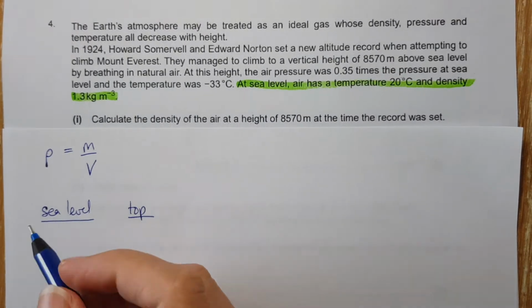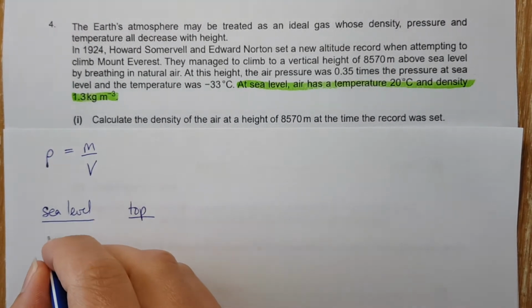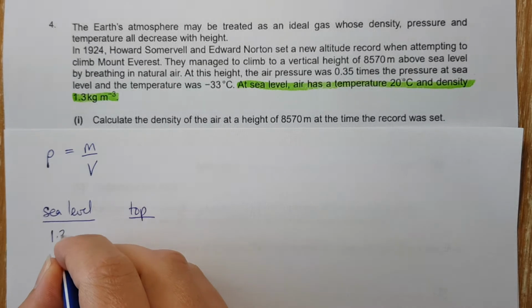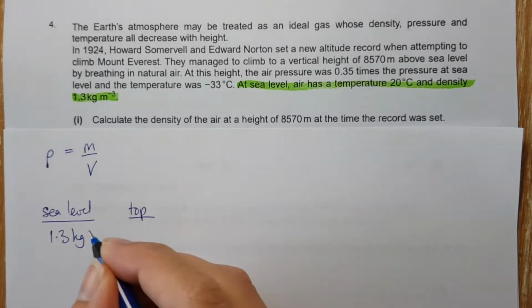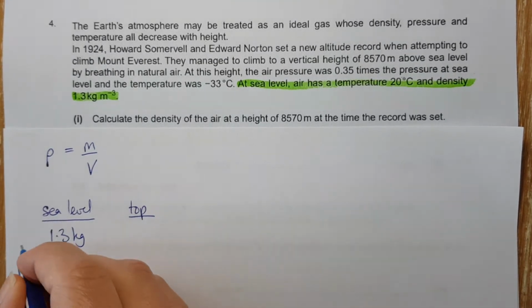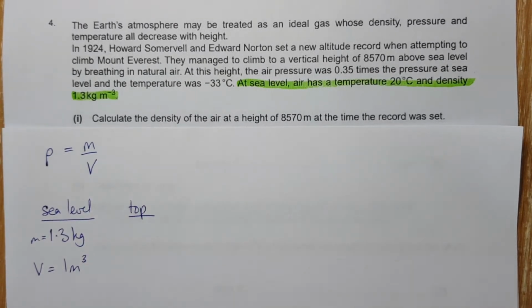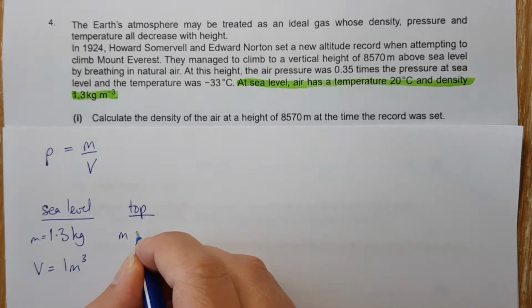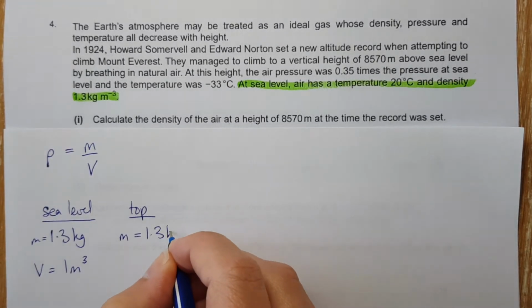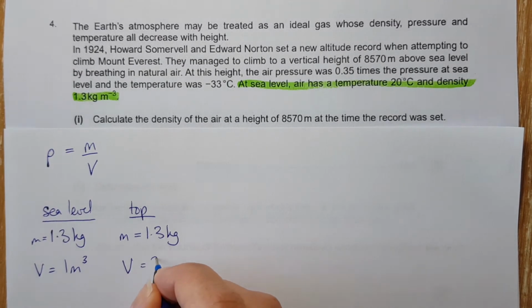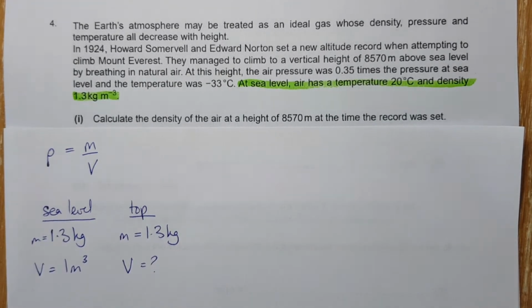So what we're going to do is say that we know at sea level 1.3 kilograms, we know that the volume of that is 1 meter cubed. And so we're going to ask at the top, what's the volume? And then once we know that, we'll be able to calculate the density.